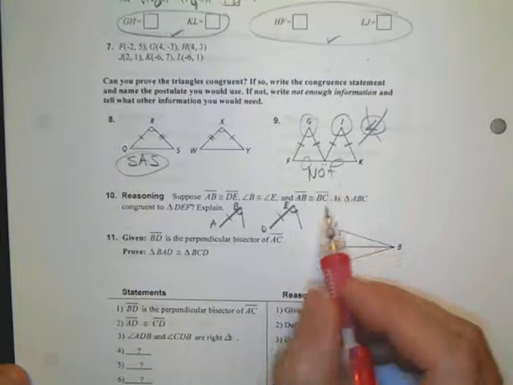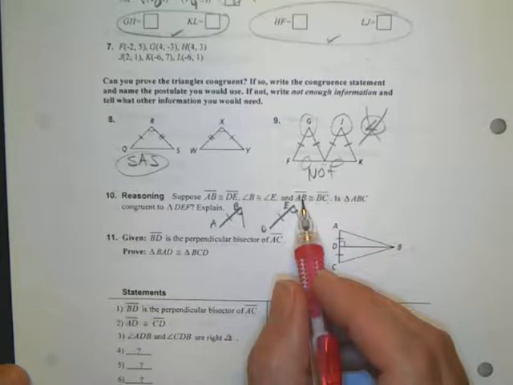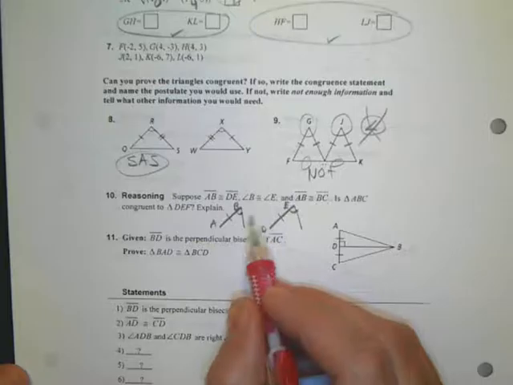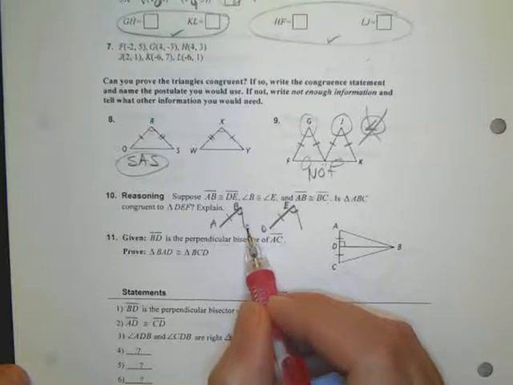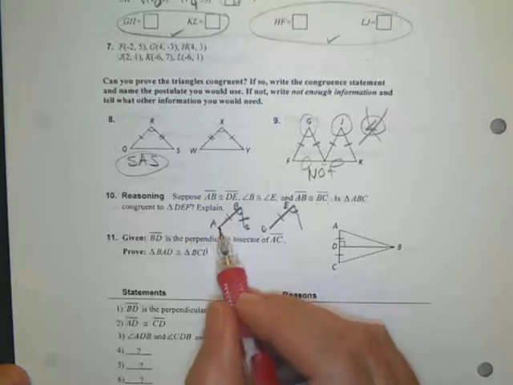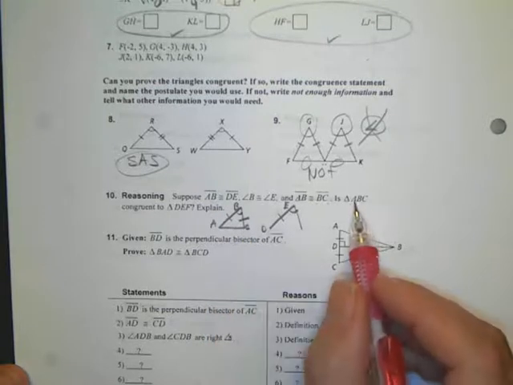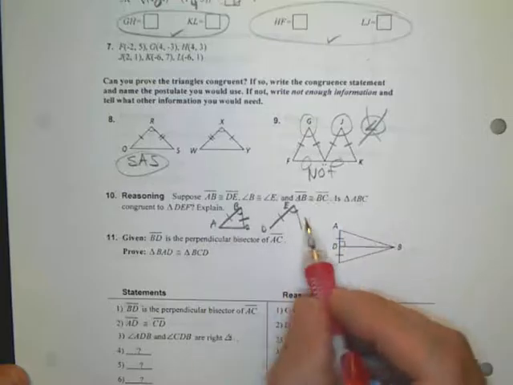And then AB, there we go, AB is congruent to BC. So let's call this point right here C. And we're saying that matches that. Is triangle ABC congruent to DEF?